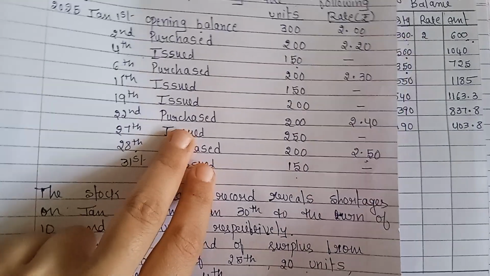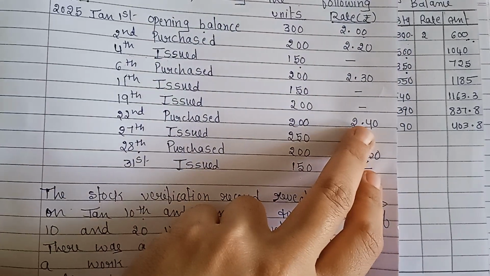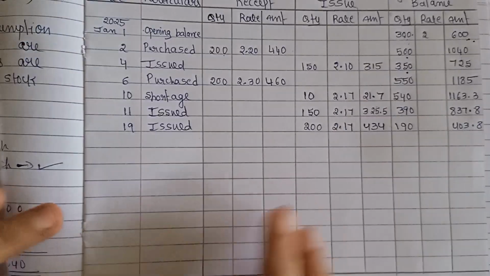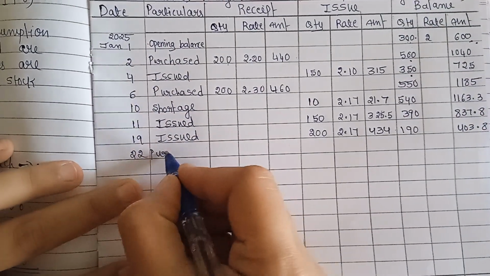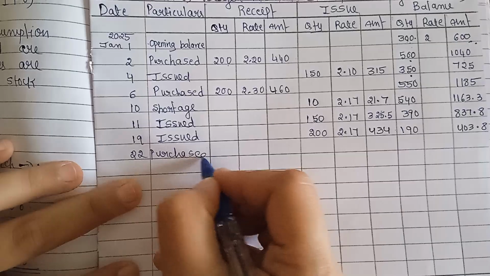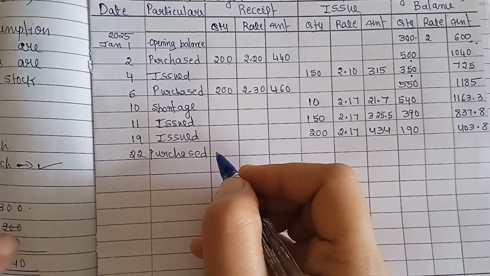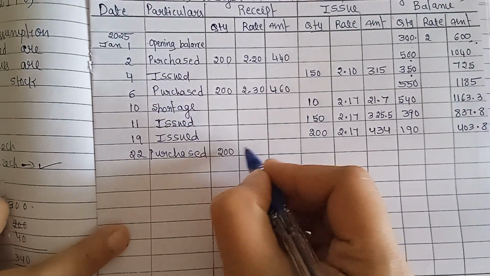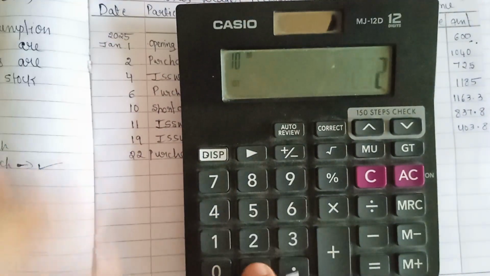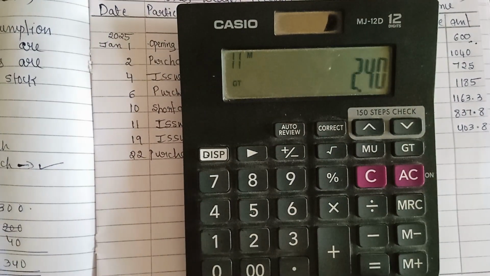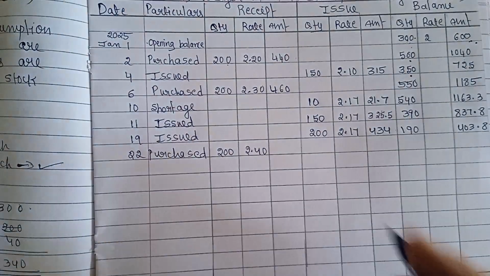Now after that 19th, 22nd purchase 200 units at the rate of rupees 2.40. So on 22nd purchased 200 units at the rate of 2.40, means 200 into 2.40, how much? 480.